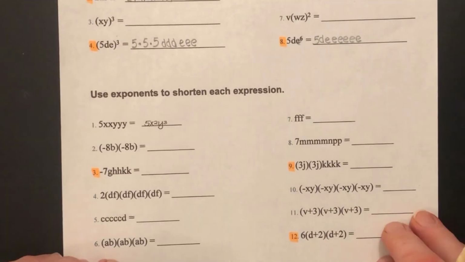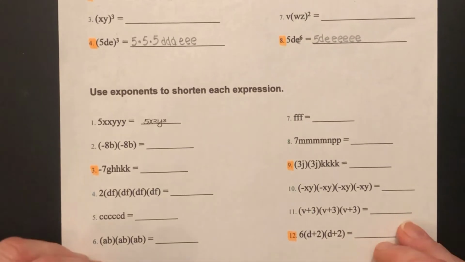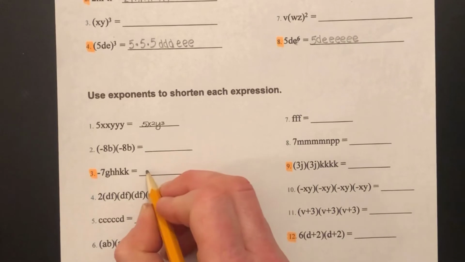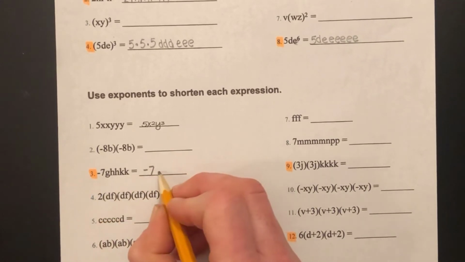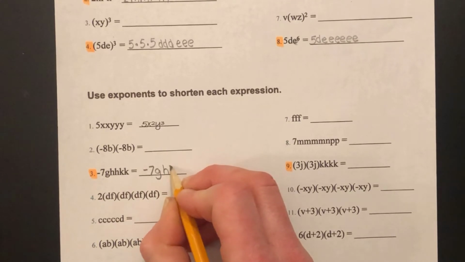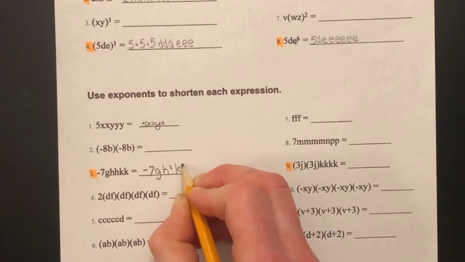We are writing these in exponent form. We have 1 negative 7, 1 g. We have 2 h's, so I'm going to square the h's. We have 2 k's, so I will also square the k's.